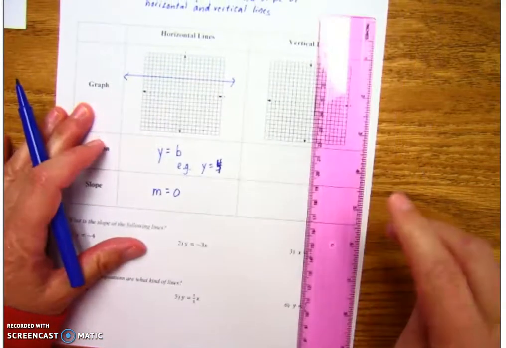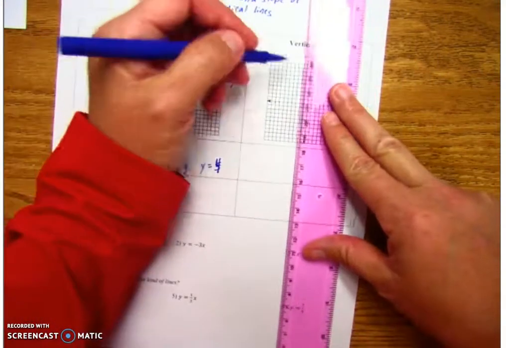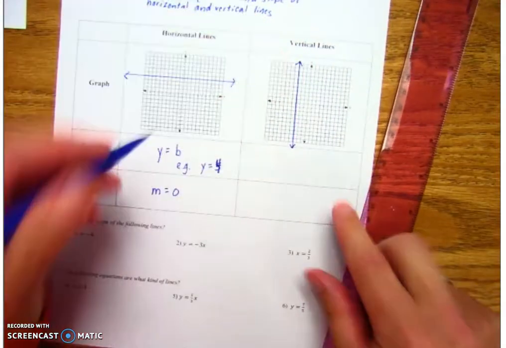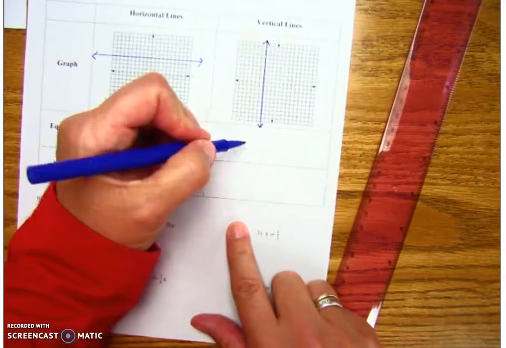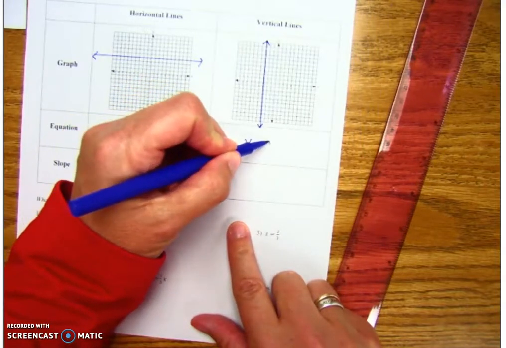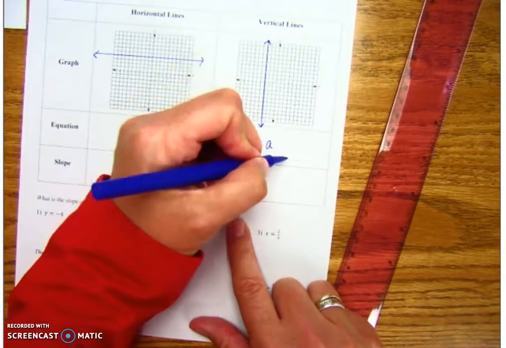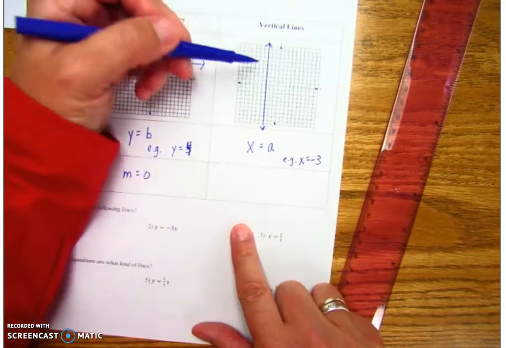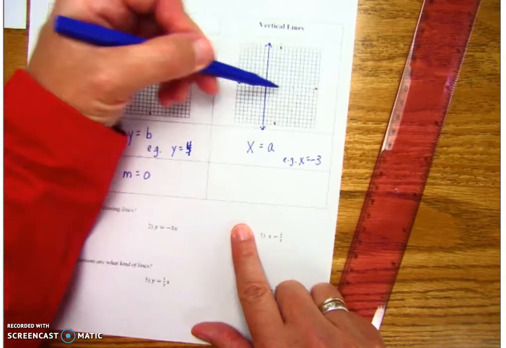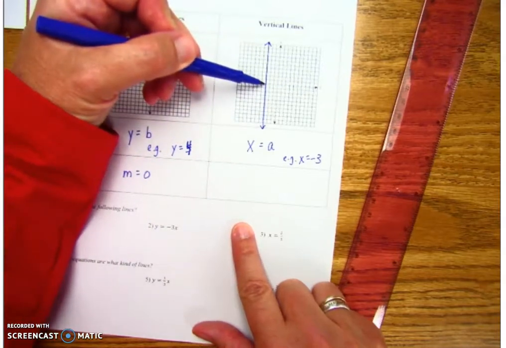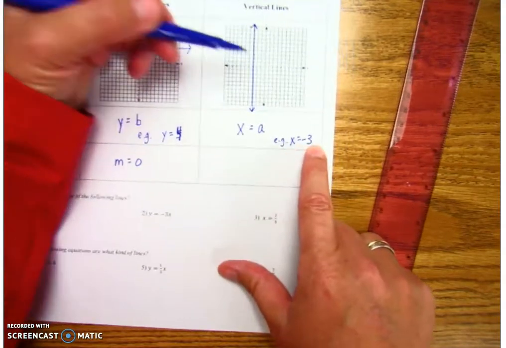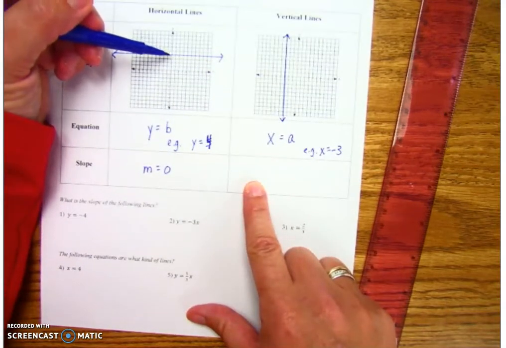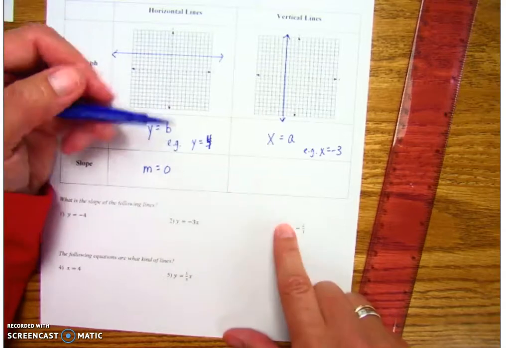The slope of any vertical line, again, doesn't matter where you put it. I'm putting it through -3 on the x-axis. That's going to have an equation x equals a number. Let's call it a. So this one is x equals -3. Another way is finding where it's crossing the x-axis. It's crossing at -3, so x equals -3. If it's a horizontal line, it's crossing at 4 on the y-axis, y equals 4.